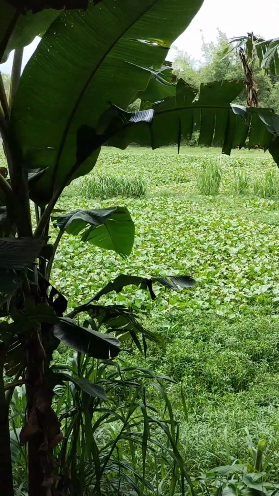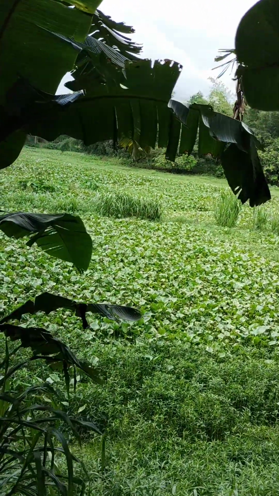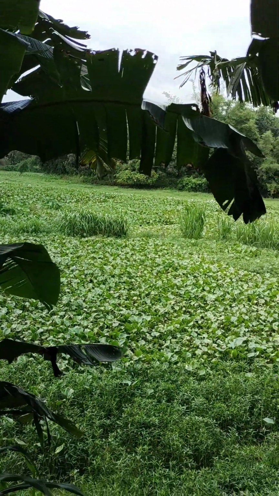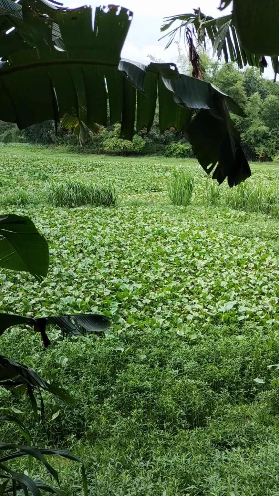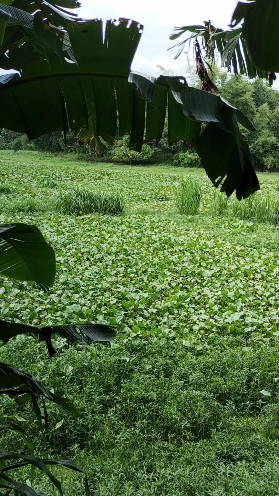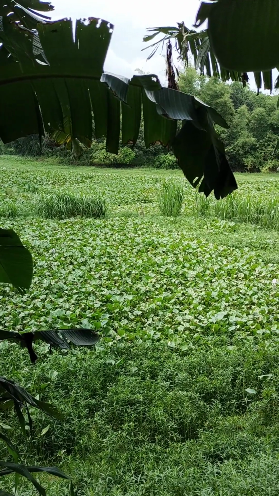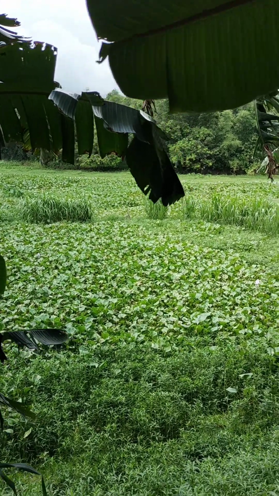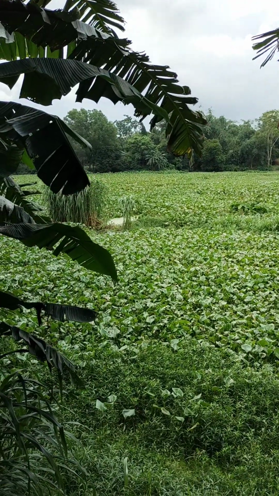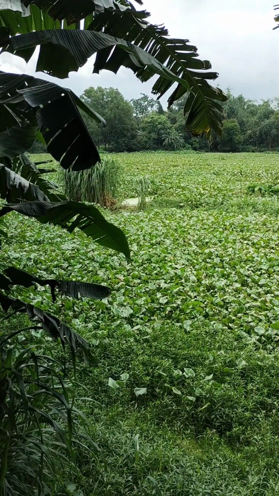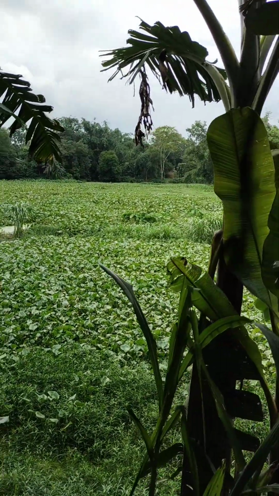And even right now where I'm standing, it has panoramic views. It has a stunning look. As you can see, there are huge water hyacinths. Water hyacinths, locally we call it kochuripana. It grows in the lake or in the pond. It grows these water hyacinths.